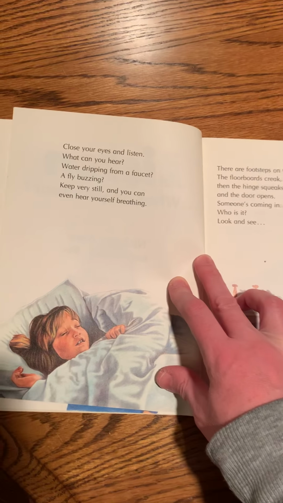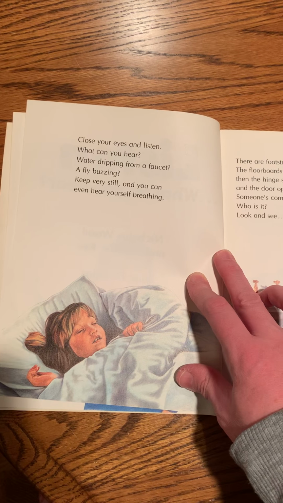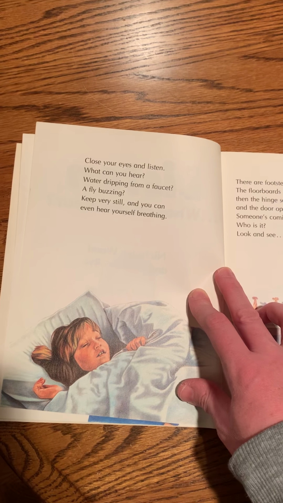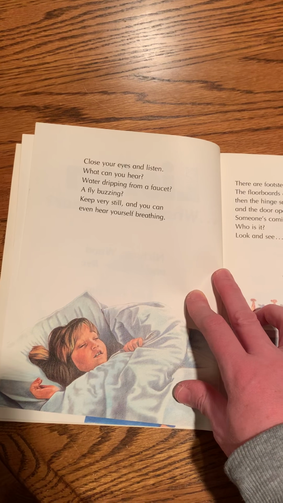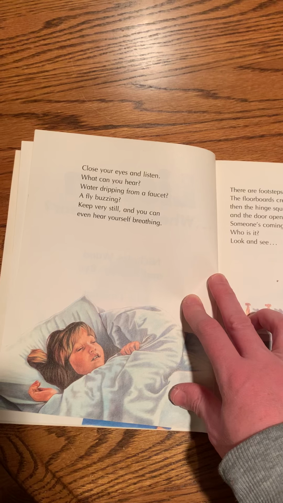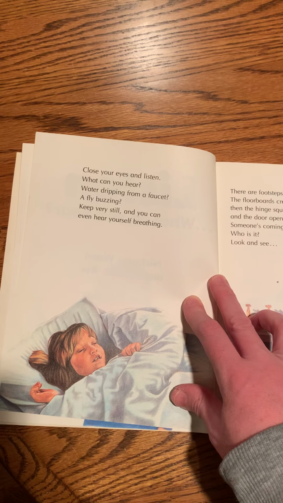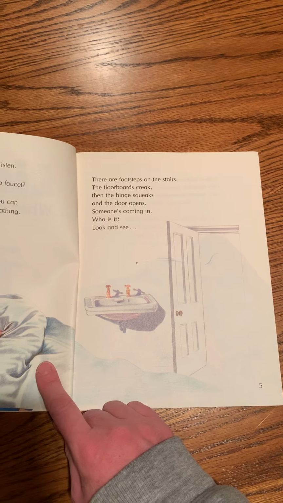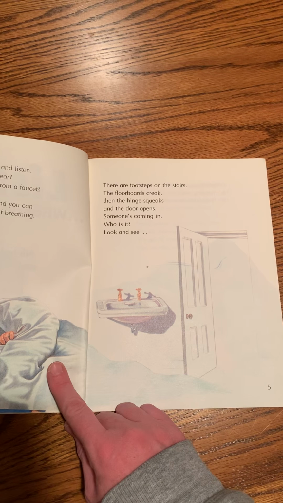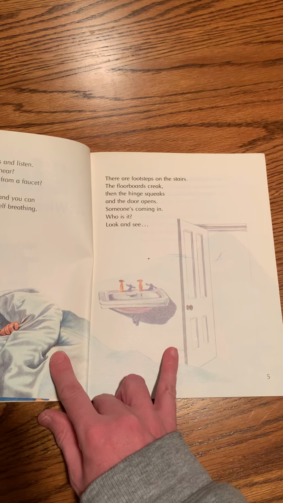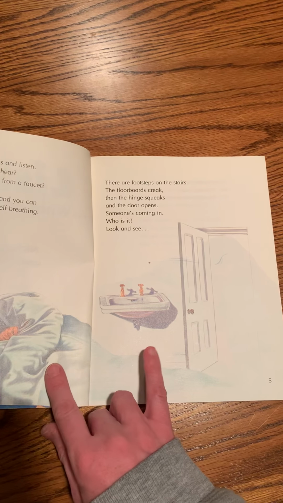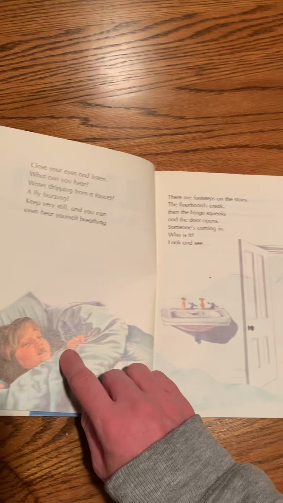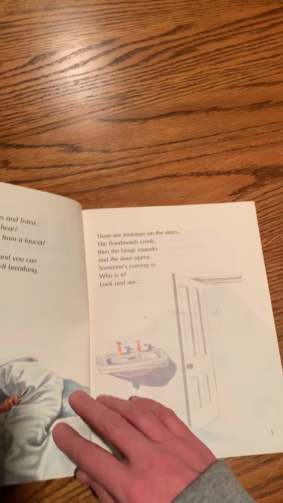Close your eyes and listen. What can you hear? Water dripping from a faucet? A fly buzzing? Keep very still, and you can even hear yourself breathing. Try that. There are footsteps on the stairs, the floorboards creak, then the hinge squeaks and the door opens. Someone's coming in. Who is it? Look and see. See, this whole time her eyes have been closed, but she's heard all of these sounds.